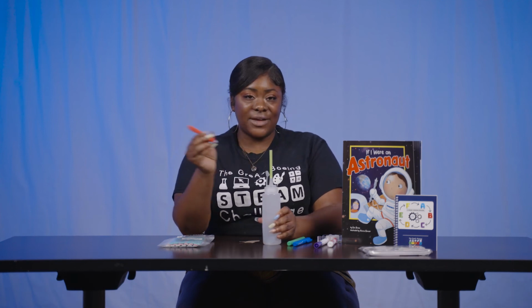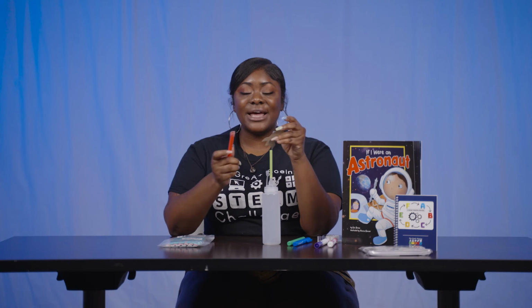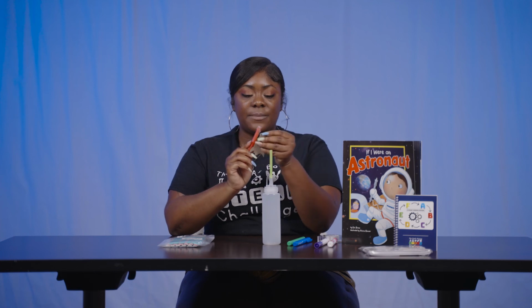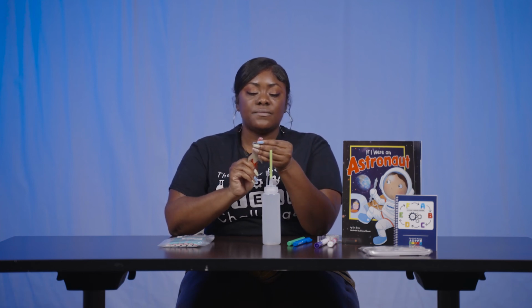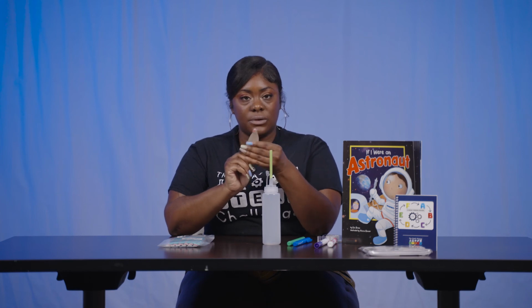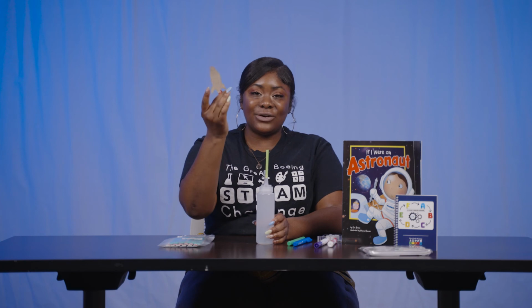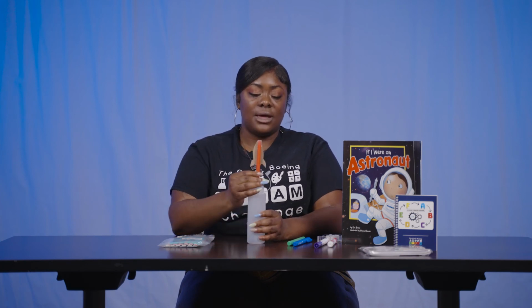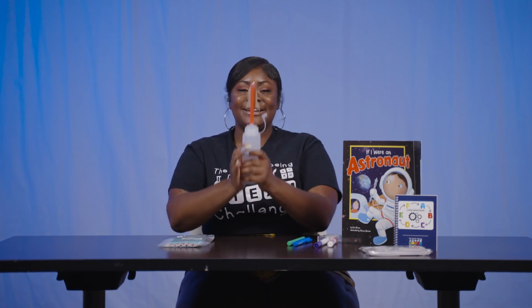Step 7. You're going to attach your cardboard rocket to one side of the straw with double-sided tape. So I already have my tape going down the bottom. You can even place your rocket on the top if you would like. Step 8, place your rocket onto your bottle launcher and squeeze your bottle really, really hard.